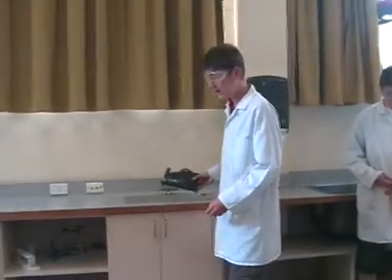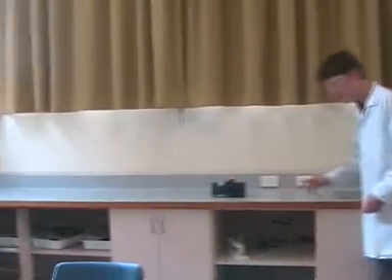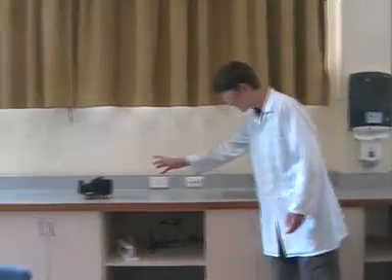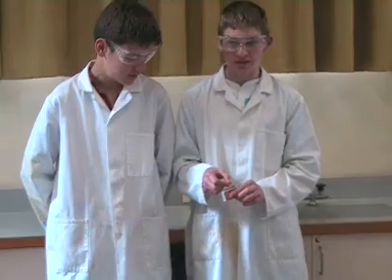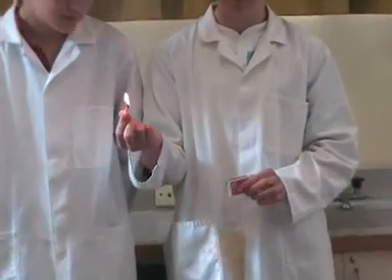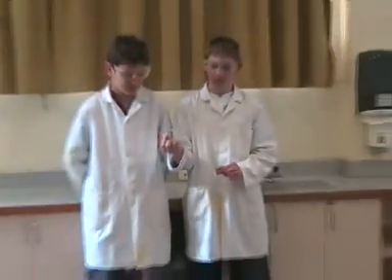Alright, we're going to show you about friction and good forms and bad forms. This is a form of bad friction. Now, this is what happens when you put wheels on the cellophane holder. This is the friction used when lighting matches. This is a wet match. The water will reduce the friction.